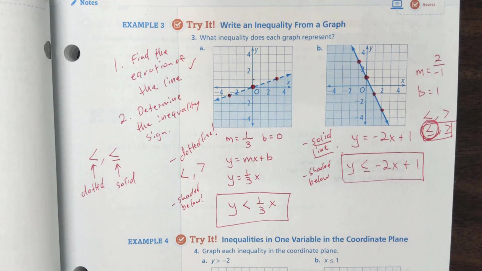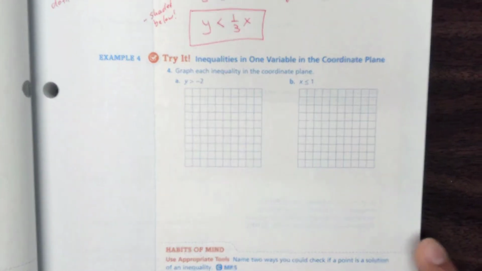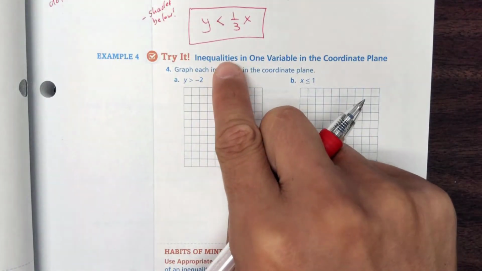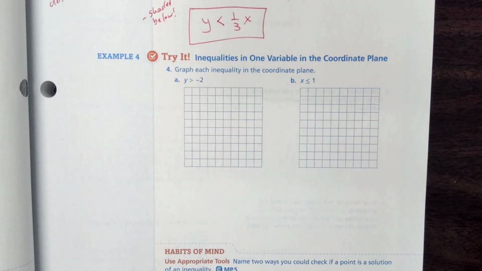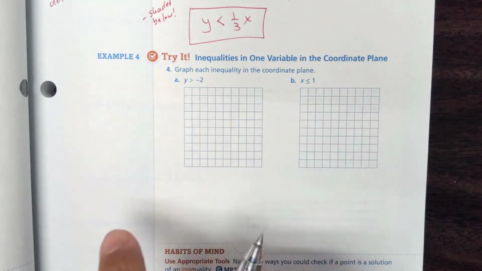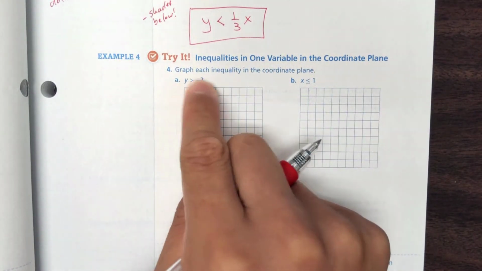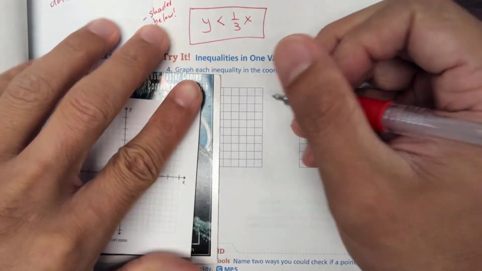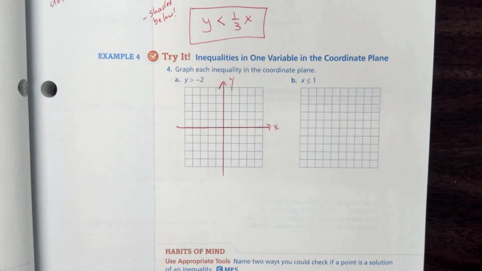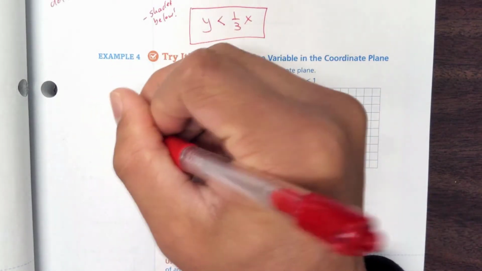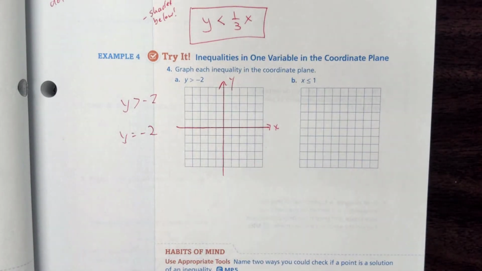Okay, let's go to example 4 now. The last two questions in example 4 is to graph inequalities in one variable in the coordinate plane. All right, and so we remember from the previous lessons here, y is greater than -2. So what I'm going to do is I'm going to go ahead and draw my xy axis. Okay, x and y. So for letter A, I'm going to treat y is greater than -2, and I'm going to first write it out like a linear equation.